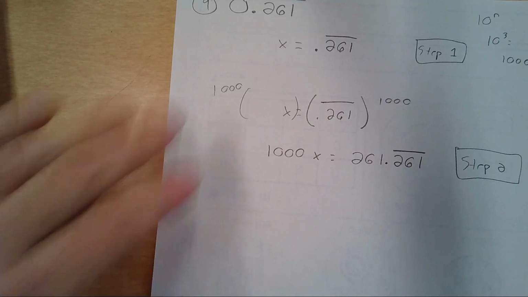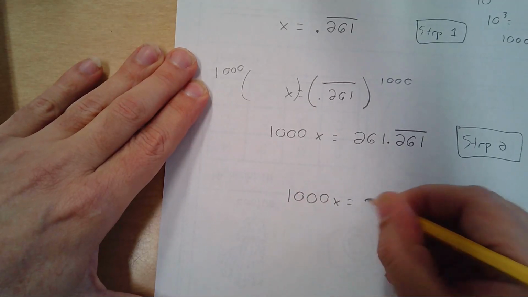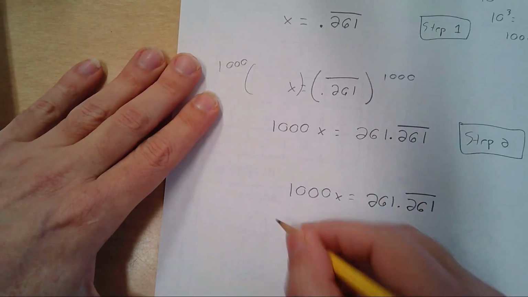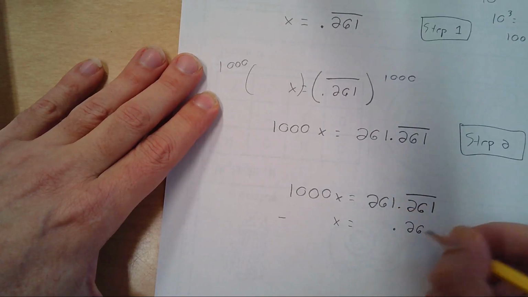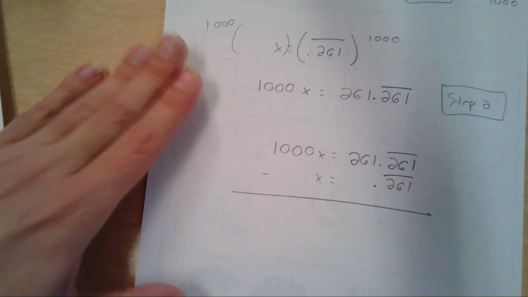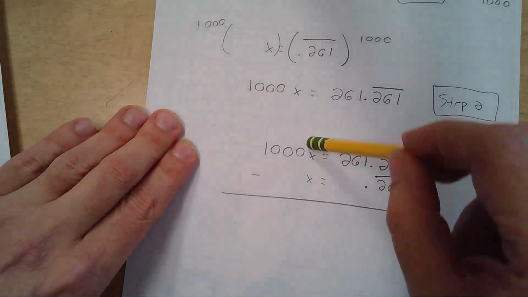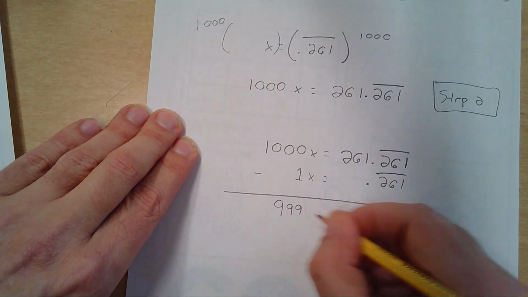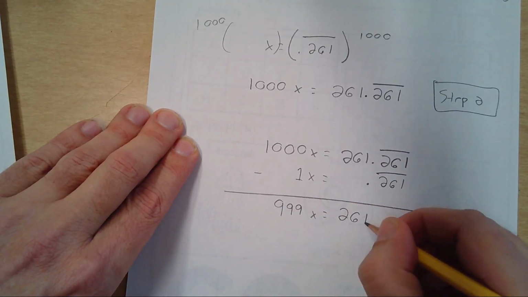Now, take my new equation, this 1,000x, and subtract my first equation. So when I subtract, I get 1,000 minus, and you can write 1x, so now I have 999x equals 261.